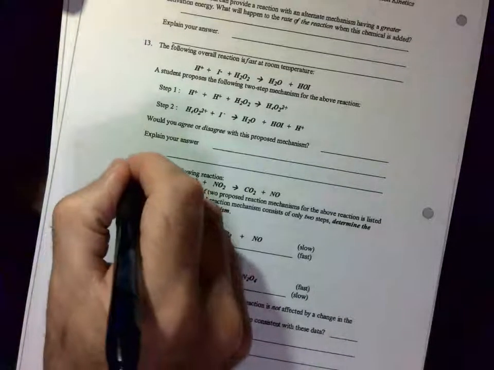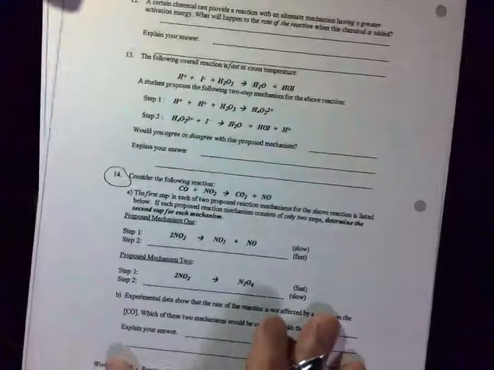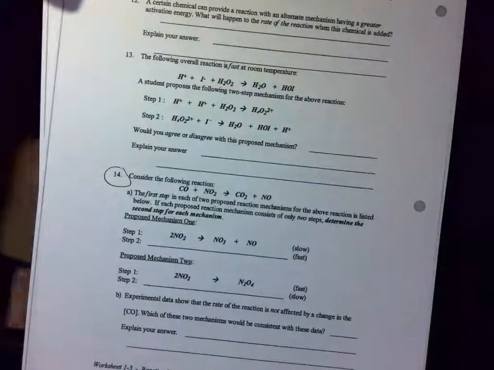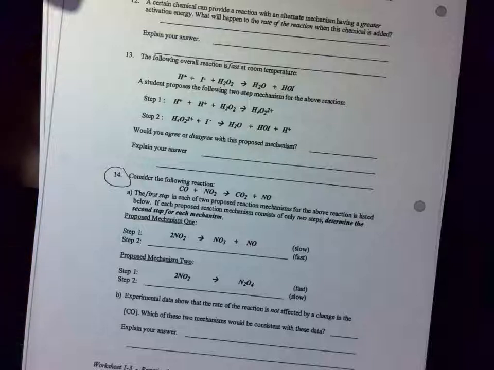Question 14 is a very tough one. I'll probably make a separate video up taking up question 14. By all means, if you have problems with a question, fire me an email and I will make up a video showing you how to do things, but I will definitely make a second video up for 14.